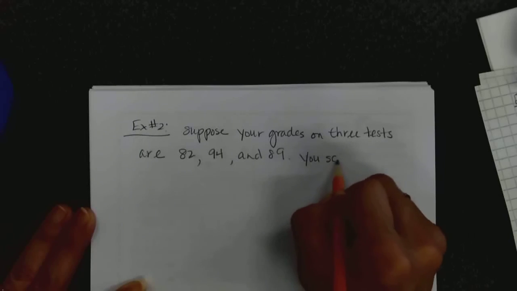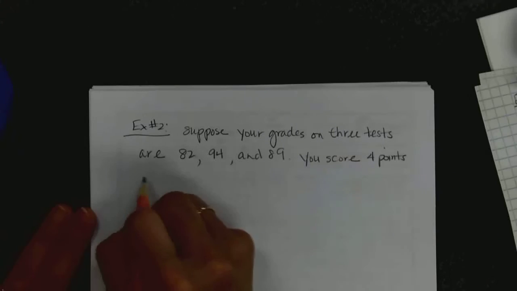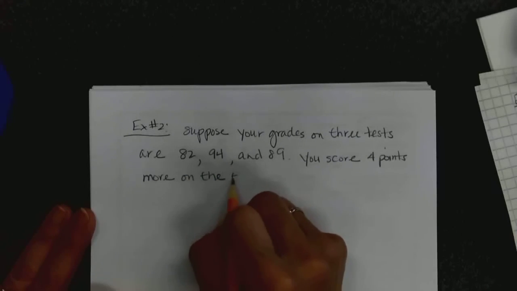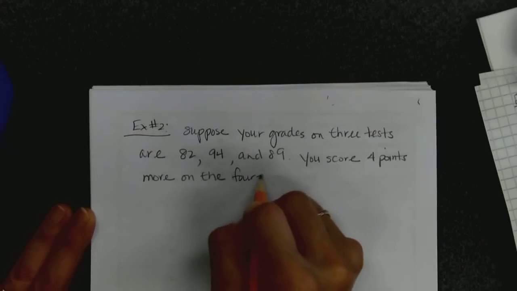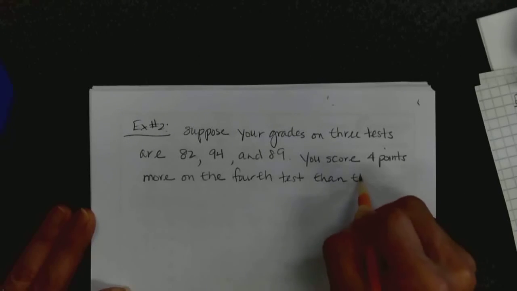You score 4 points more on the 4th test than the 5th test.